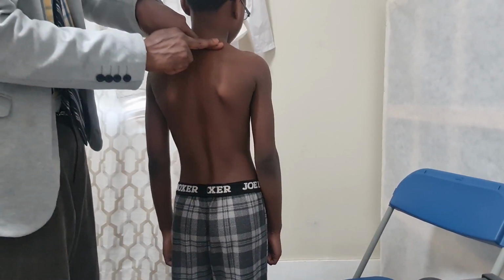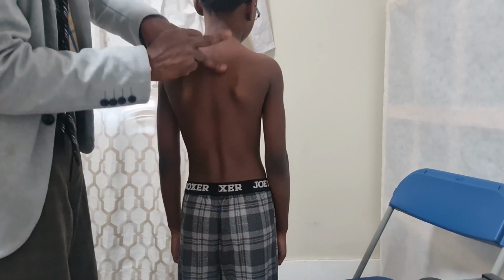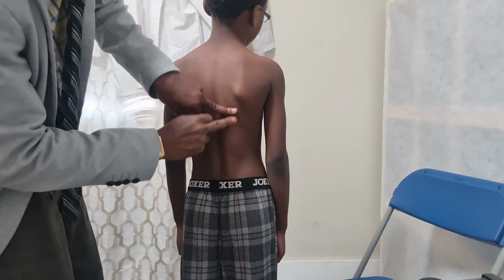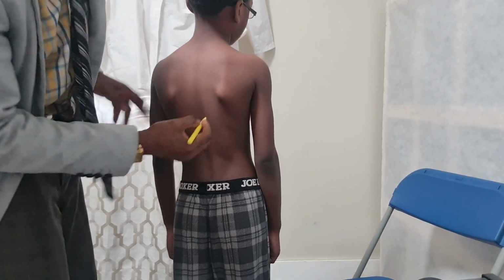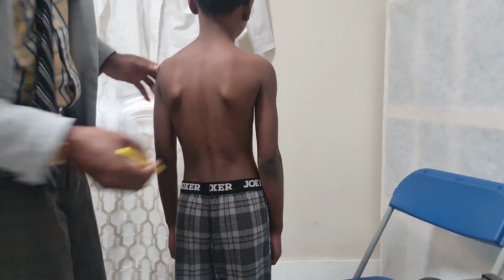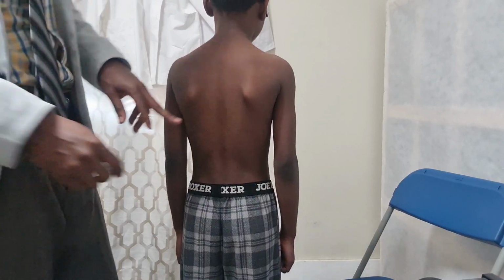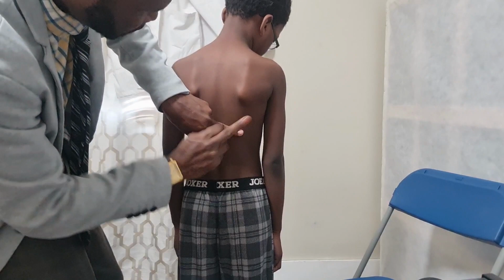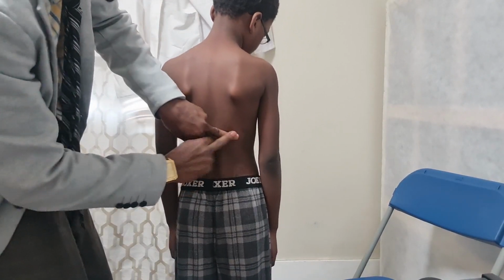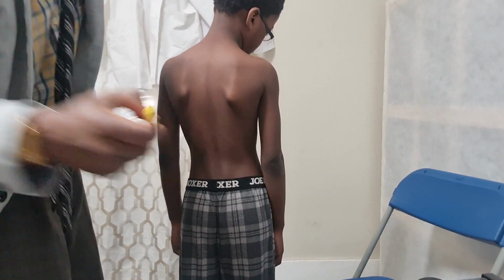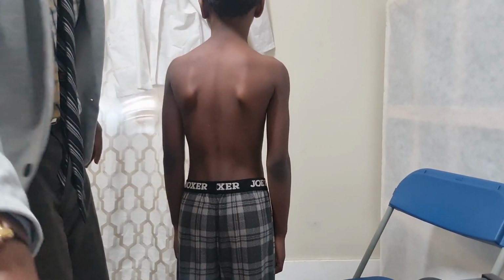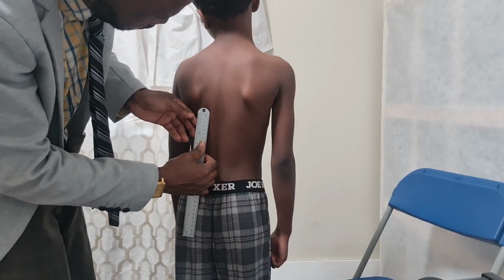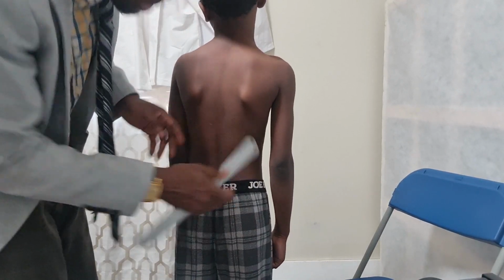I'm going to percuss. Dull sound. Exhale for me and hold it. Okay. And I'm going to measure it. 3 centimeter. 3 centimeter.